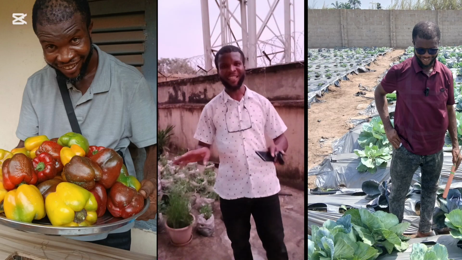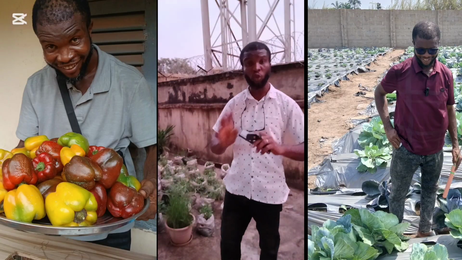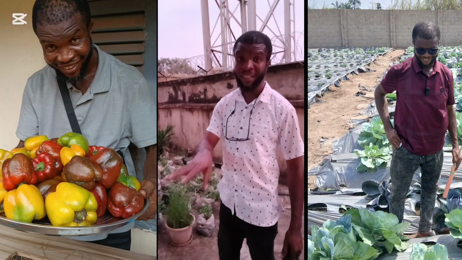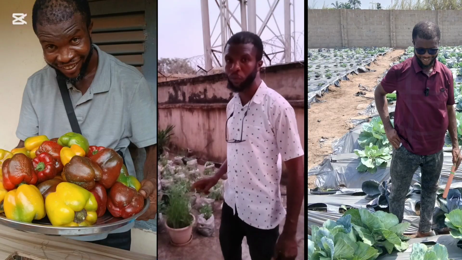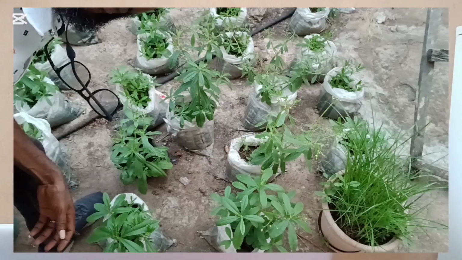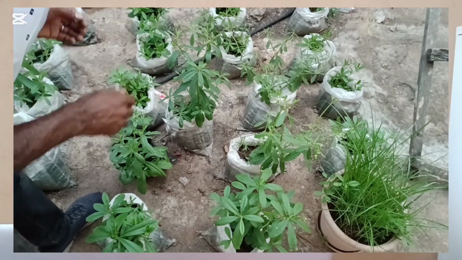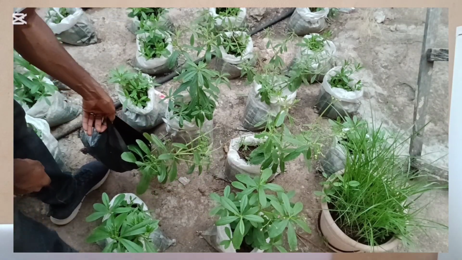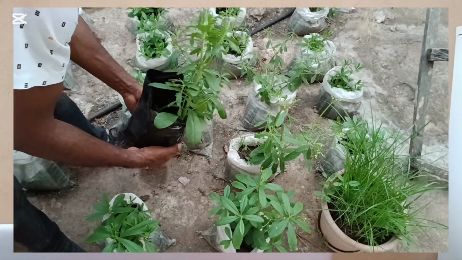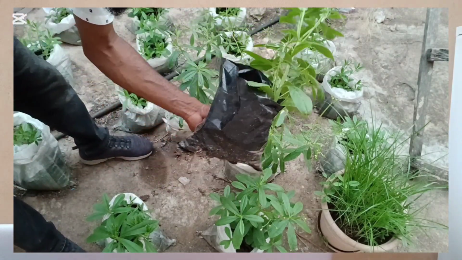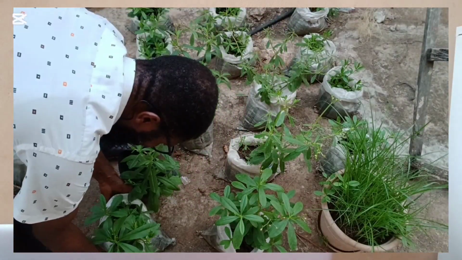What is a standard nursery media? Standard nursery media consists of topsoil, river sand, and organic matter or organic manure, like the poultry manure I added to this. Standard nursery media works well when properly prepared, cheap and available, but highly inconsistent. Two people can use soil from the same compound and get different results. Yeah, I'll tell you why towards the end of this video.